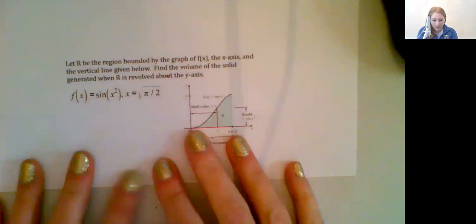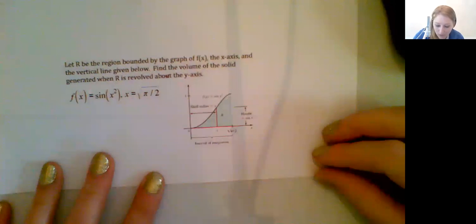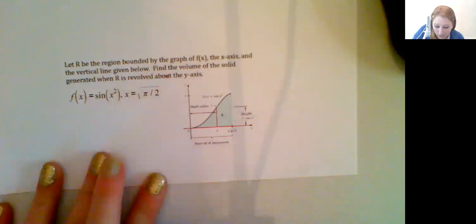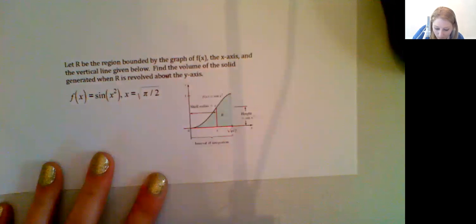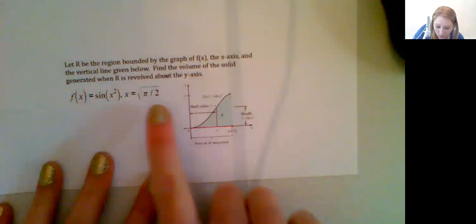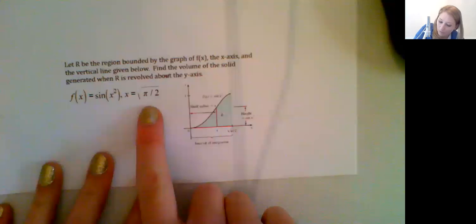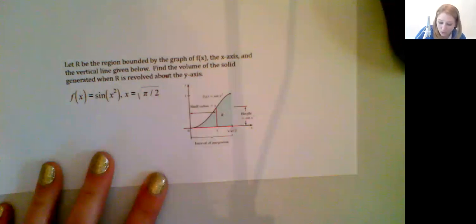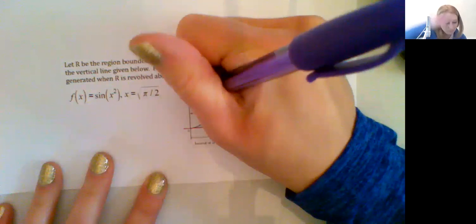Okay, so here we are trying to find the volume of the region bounded by the function f of x, which is sine x squared, and the x-axis, and the vertical line shown at x equals square root of pi over 2. And we're rotating around the y-axis, so we're rotating around here, okay?